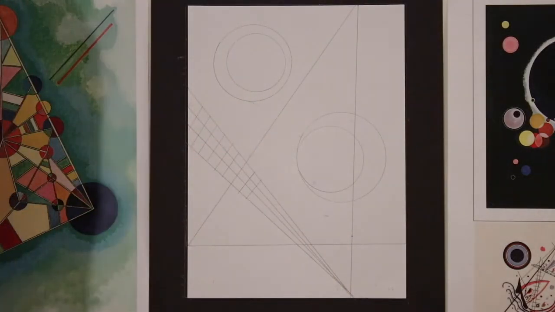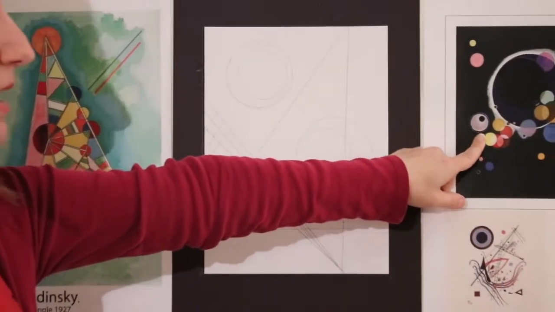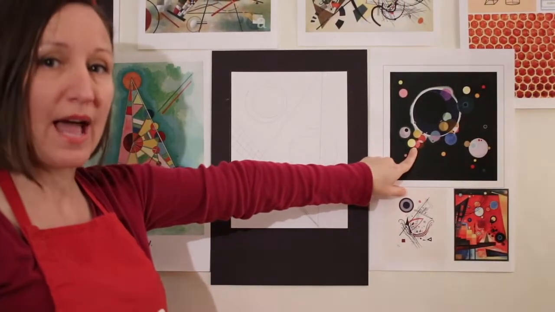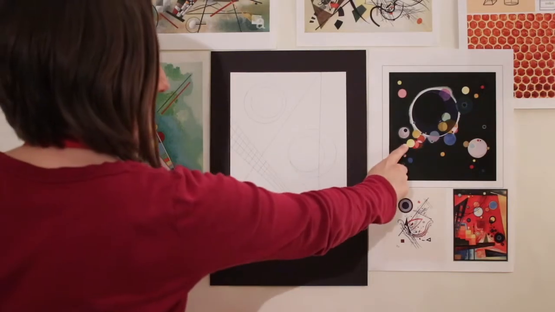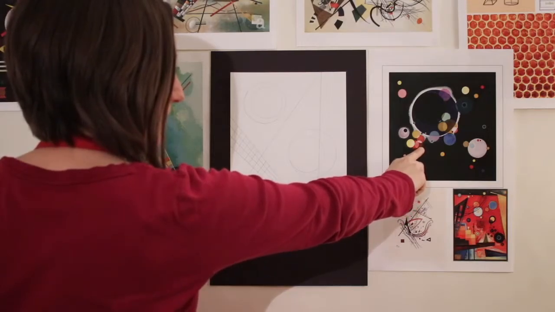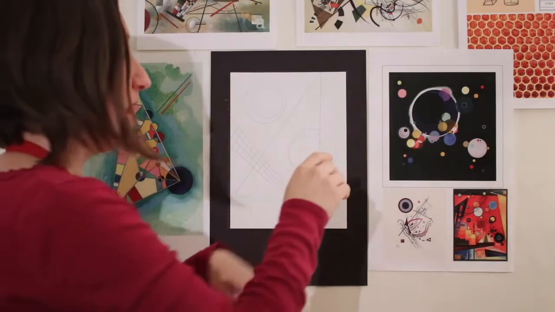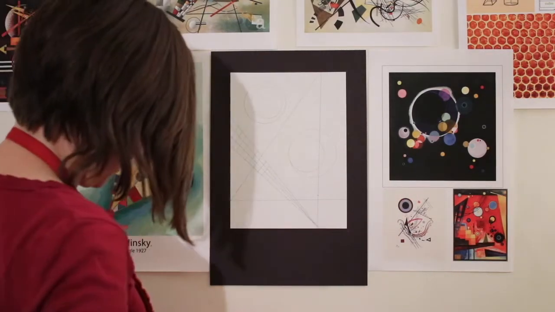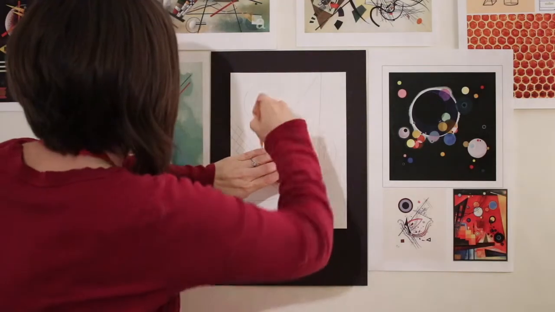So one of the things that Kandinsky did, especially in this painting over here, if you look closely, there are circles that overlap each other. And you can see that like this yellow circle and a red circle and a lighter red circle, that the places where they cross over, there's a different color in there. So I think I'm going to do that here. I'm going to go ahead and make another circle here.